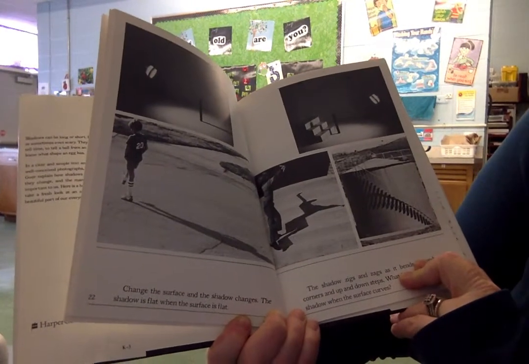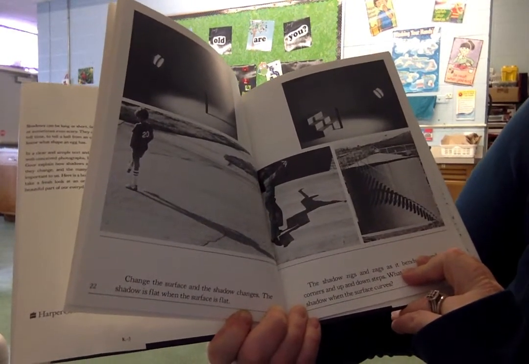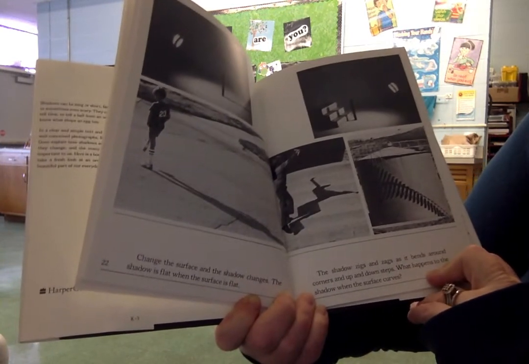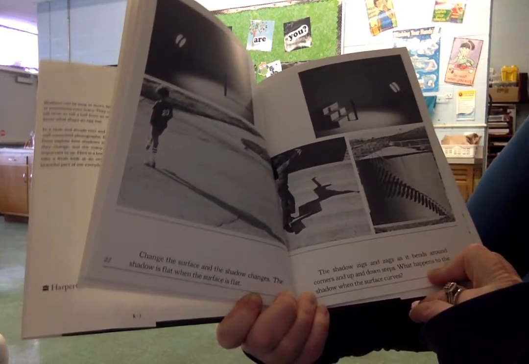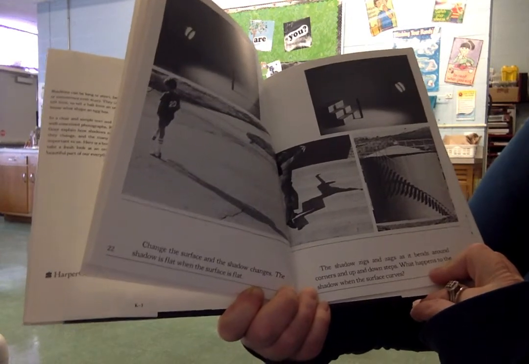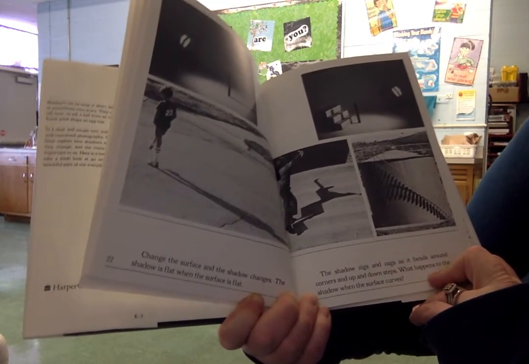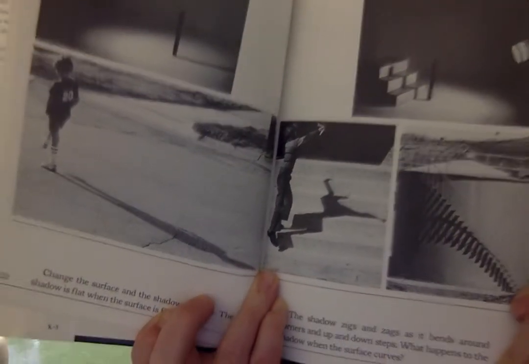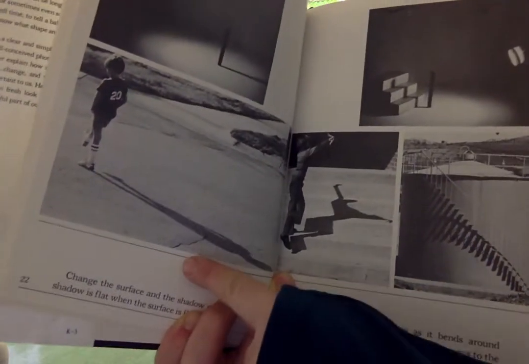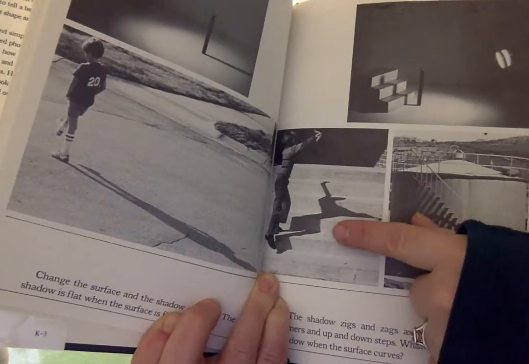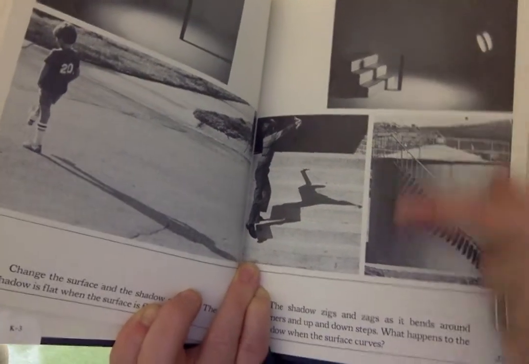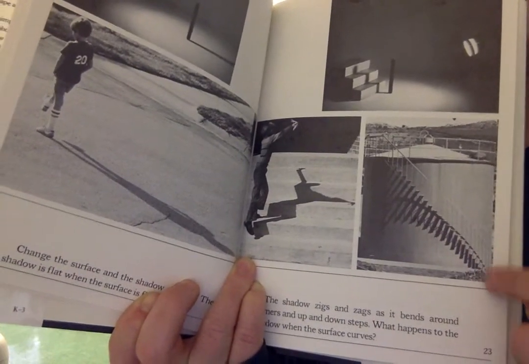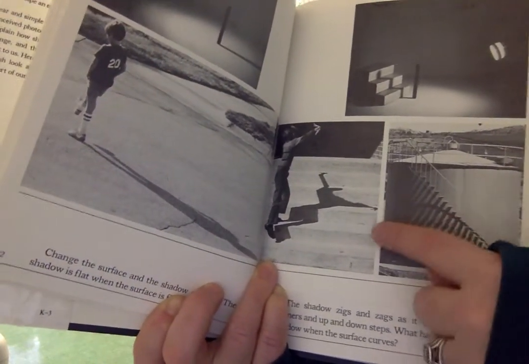Change the surface and the shadow changes. The shadow is flat when the surface is flat. The shadow zigs and zags as it bends around corners and up and down steps. What happens to the shadow when the surface curves? So here it's flat. Here's some steps. Here's some steps. But look at the curve. See how it's short here and long here.